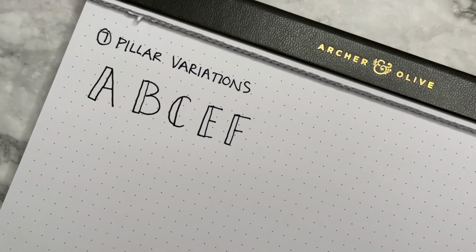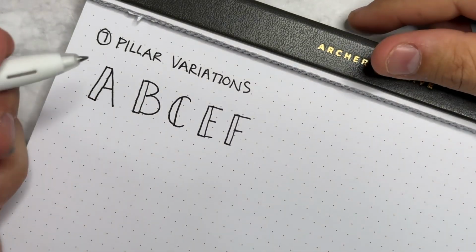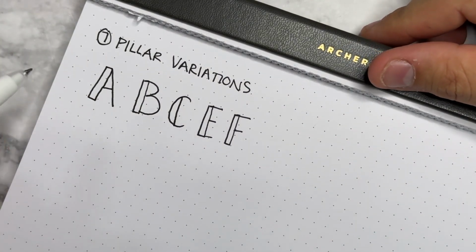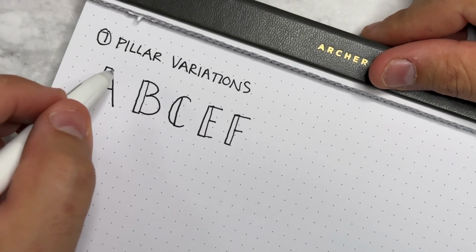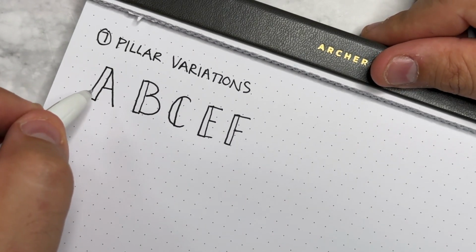Pillar overall is a very bold looking font. You need that extra space. And to make it look extra cool, we can add some variations to this font and use the pillar to create some cool looks. So here are a few of my favorite variations on Pillar, and all of them have to do with utilizing this open space over here on the left-hand side of the letters.